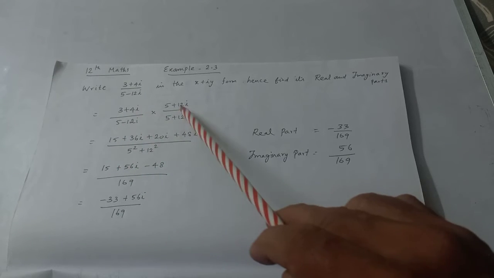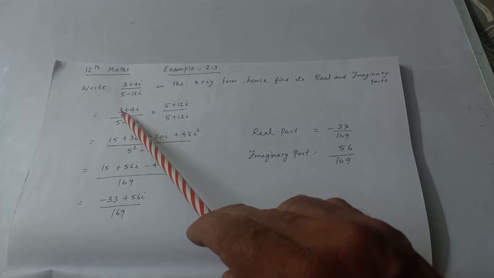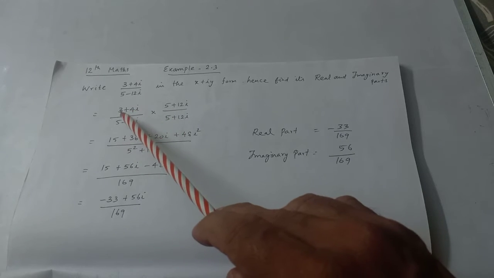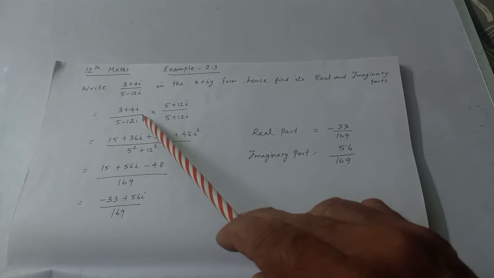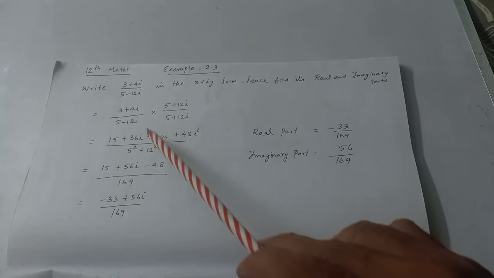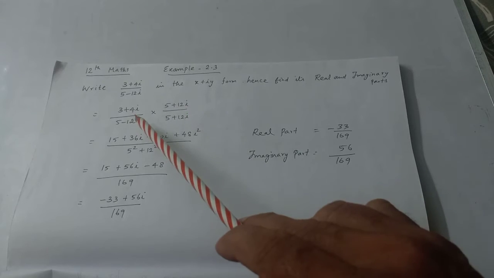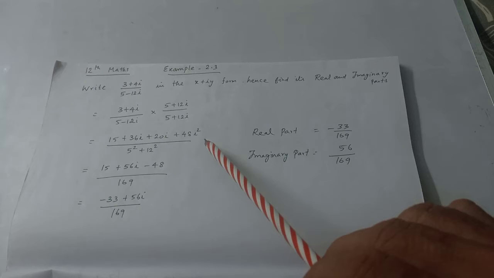Numerator, multiply the two terms. First multiply 3. 3 into 5, 15. 3 into 12i, 36i. 4i into 5, 20i. 4i into 12i, 4 into 12, 48, i into i, 48i square.